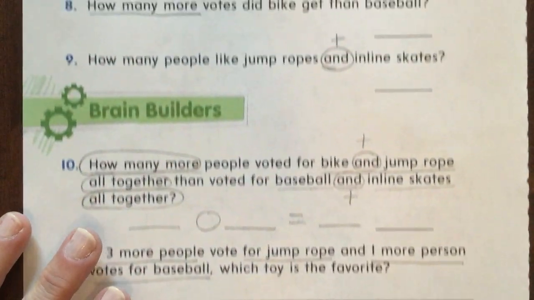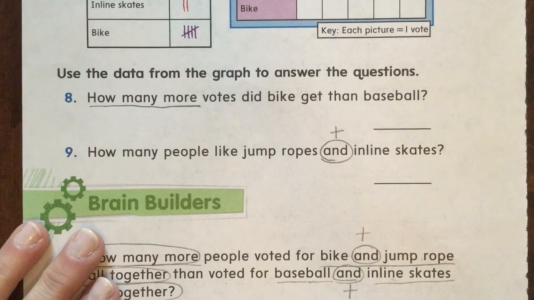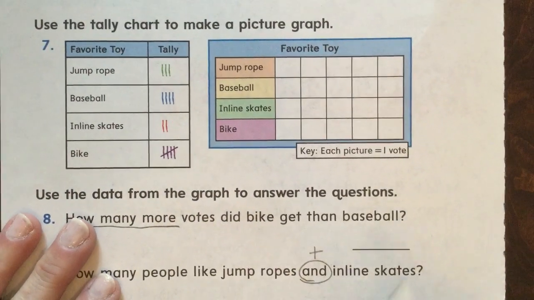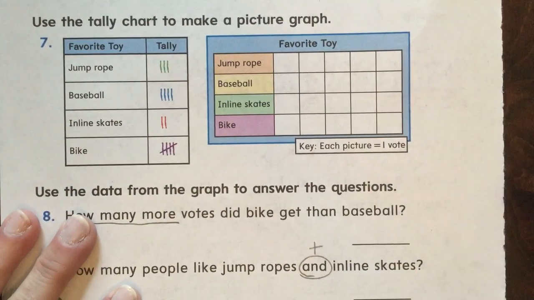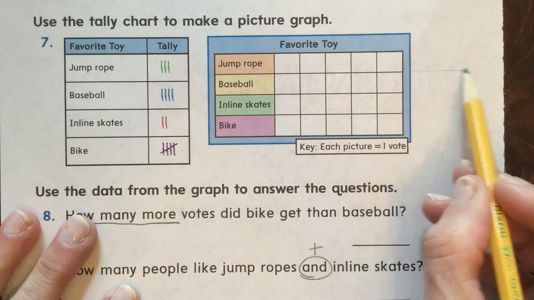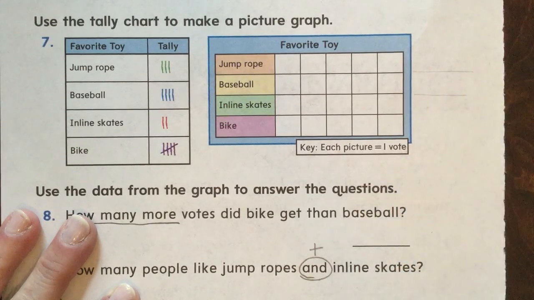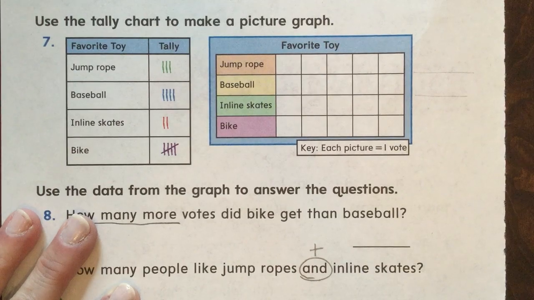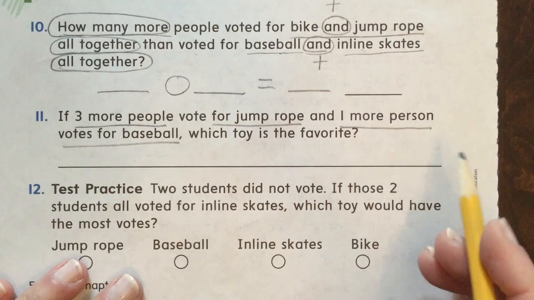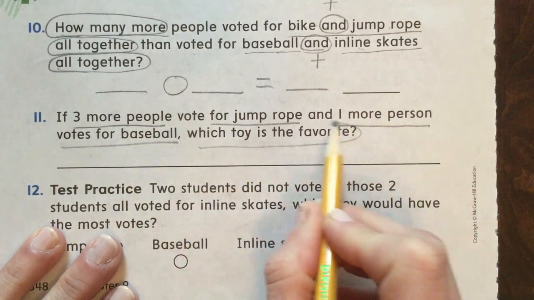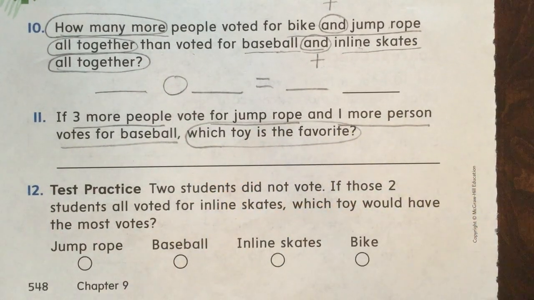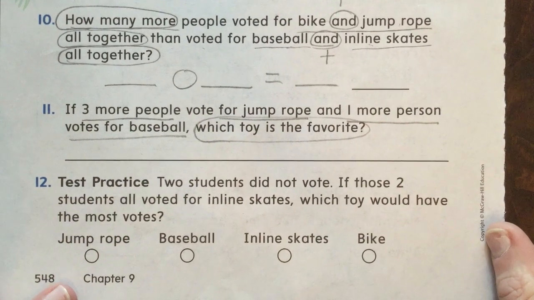Okay, so you're going to have to go back up here to your chart and you're going to have to add on to the jump rope row, and you're going to have to add on to the baseball row, and then you're going to have to figure out which toy is the favorite. So this is what you're answering. Which toy is the favorite then?